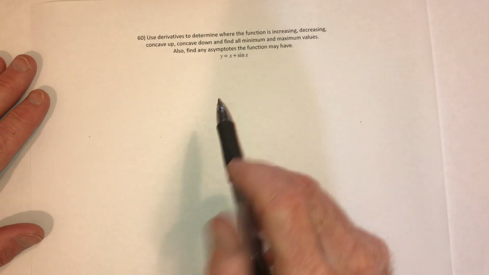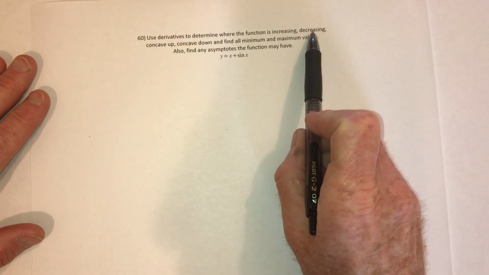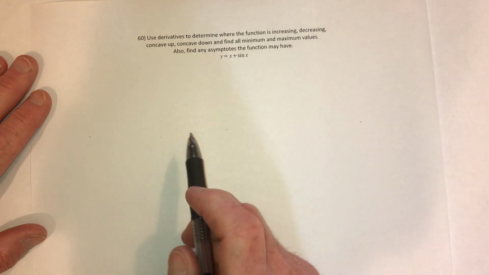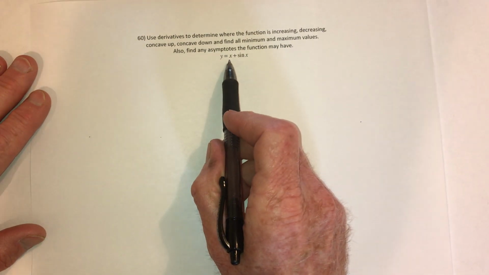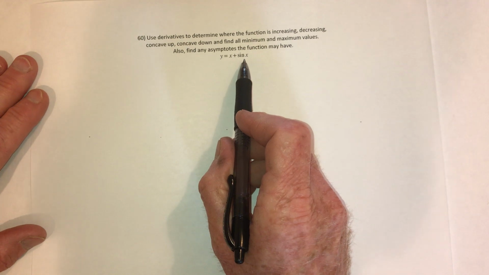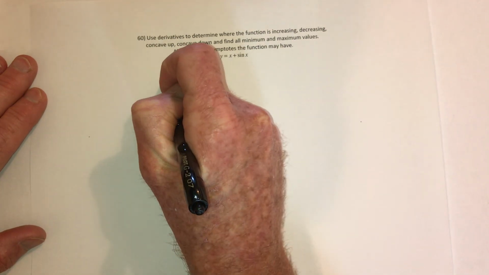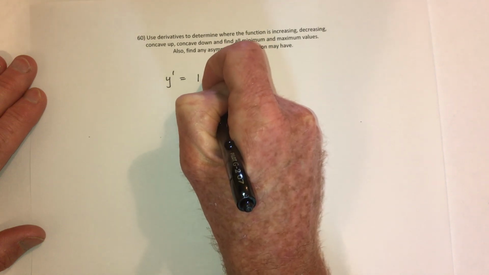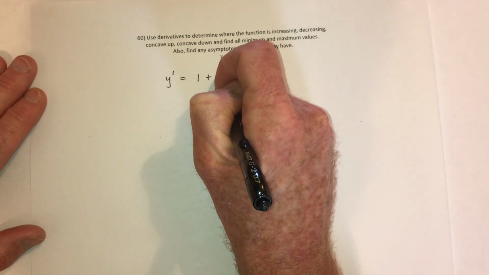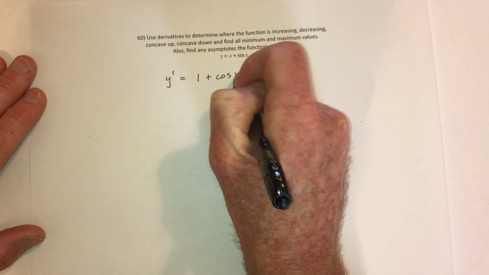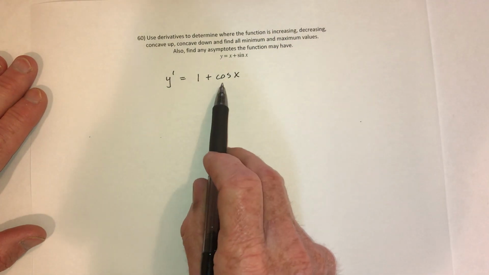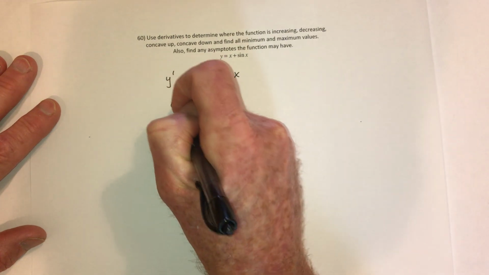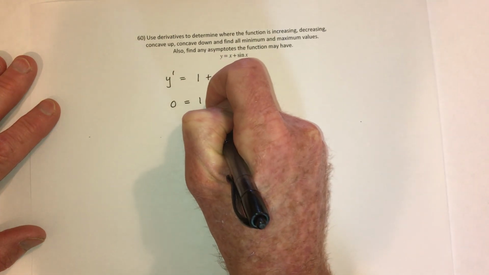So for number 60, we're using the first derivative and the second derivative to find out this information. The function y is equal to x plus sine of x. On to the first derivative. The derivative of x is 1 and the derivative of sine is cosine. Notice there's no place where this is undefined, but there are going to be places where the derivative equals 0.